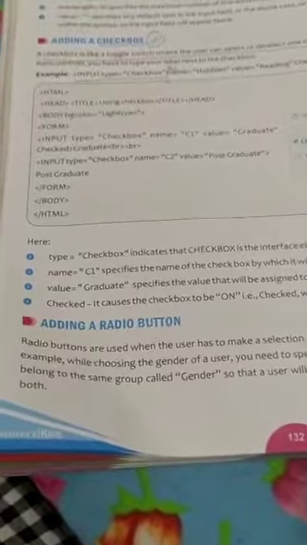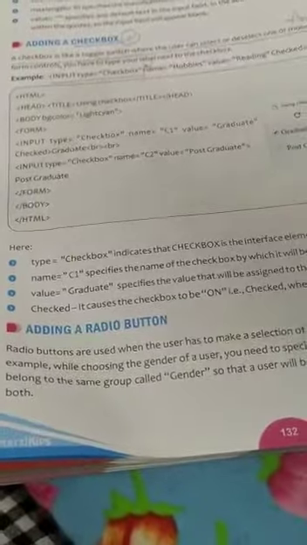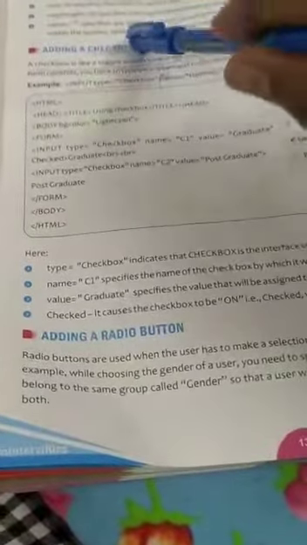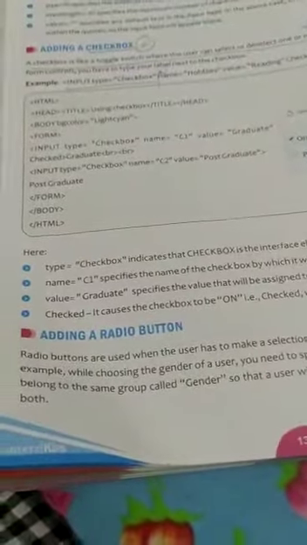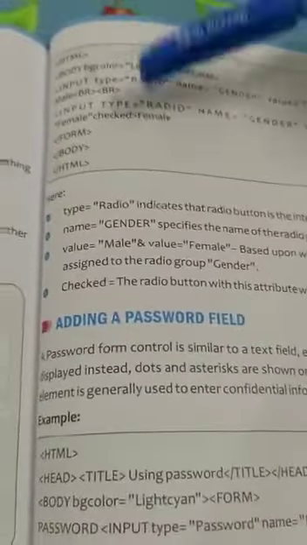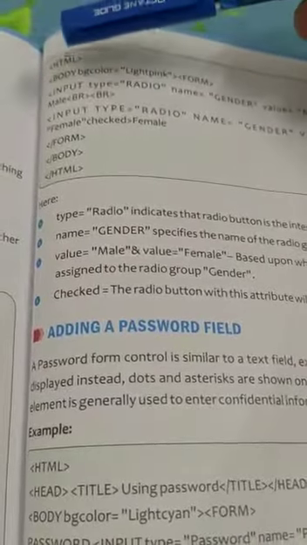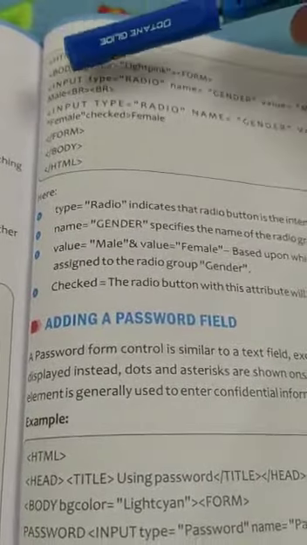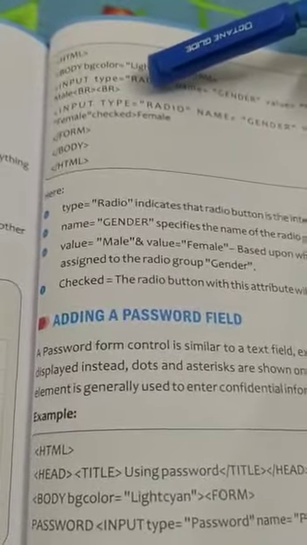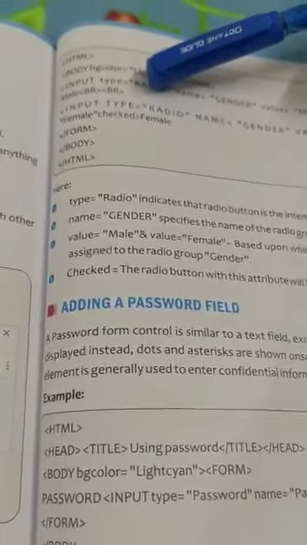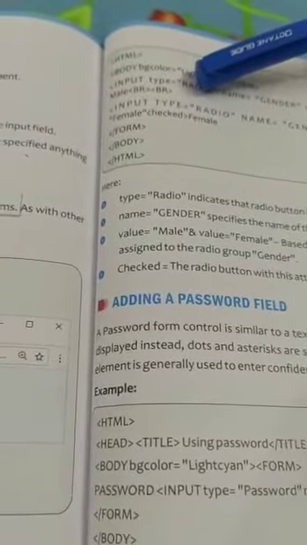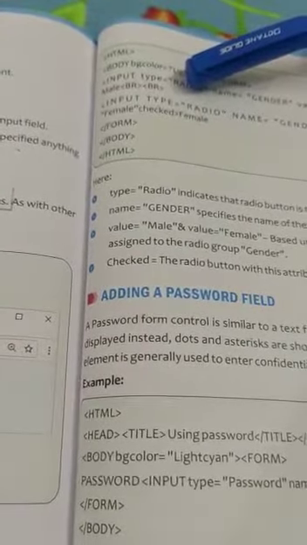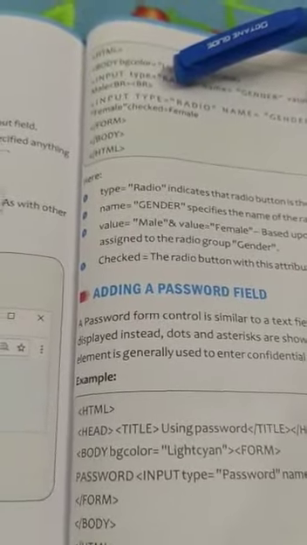When you want the user to choose the gender, then you need to specify the radio button. When you want the user to select the education or hobbies, you can use the checkbox in that place in a form. Following is the HTML code that illustrates the use of radio button. HTML tag is started. Body bgcolor is equal to light pink. Form tag is started. Input type is equal to radio because we are using radio button, so type is radio. If we are using checkbox, type will be checkbox. If we are using input text box, then the type will be text. By default the type is text.